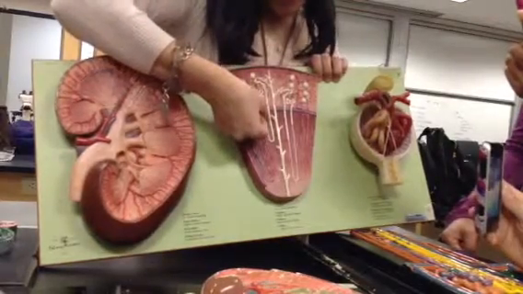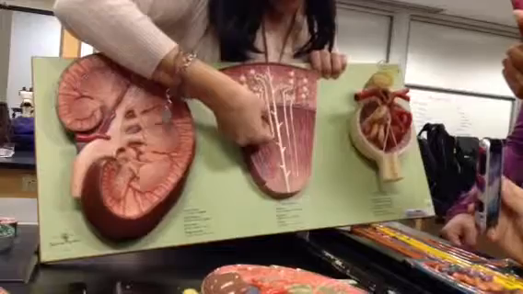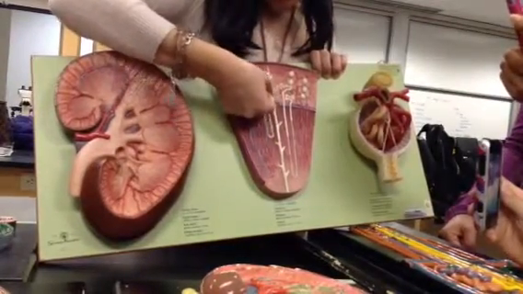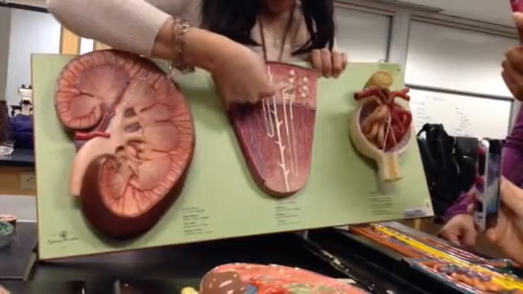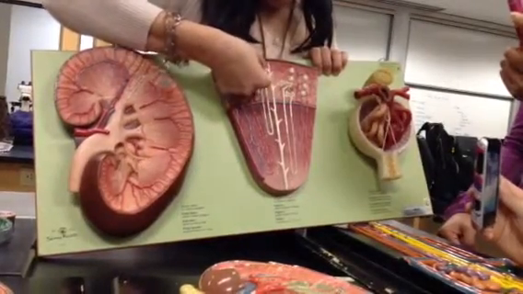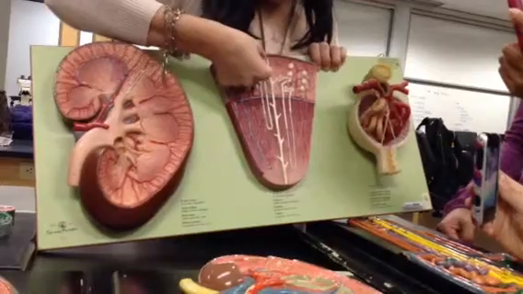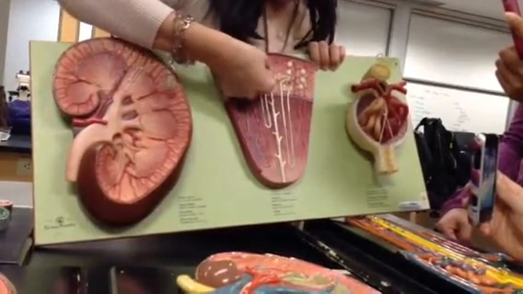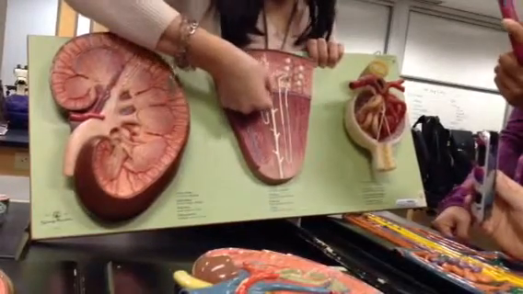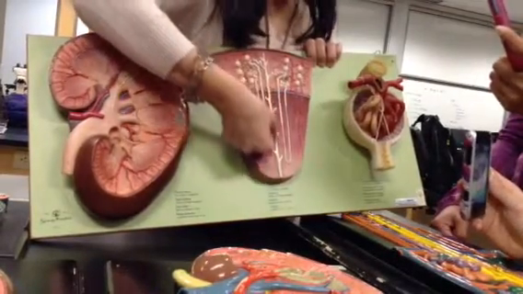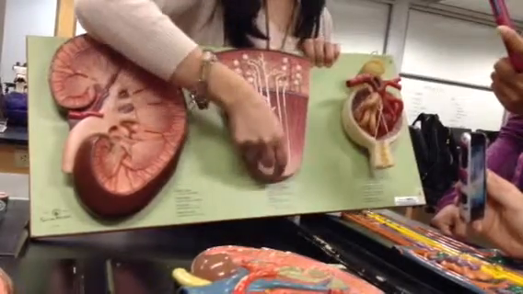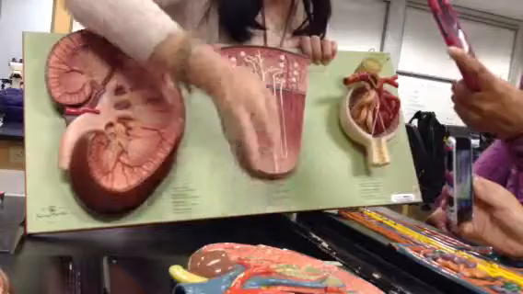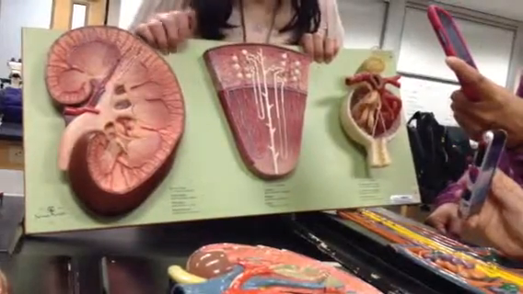The descending limb of the loop of Henle, and you have here the thin part of the descending limb, and then you have the ascending limb of the loop of Henle. And up here, see how you have more convolutions? So you're going to have the distal convoluted tubule, and then your connecting tubules, and then your collecting duct. And here, see how this will lead eventually to your minor calyx? You remember that? Okay, and that's the one that's going to get drained out.